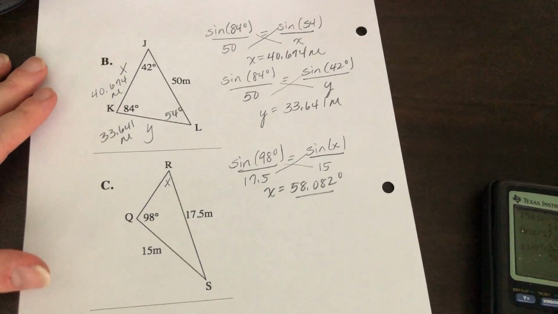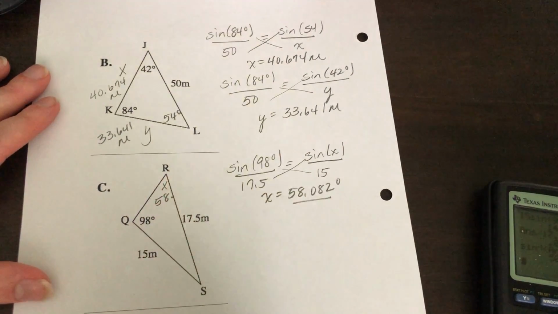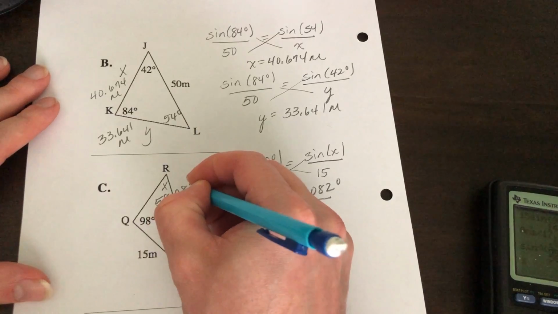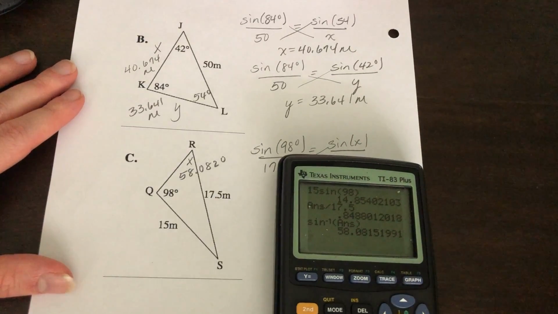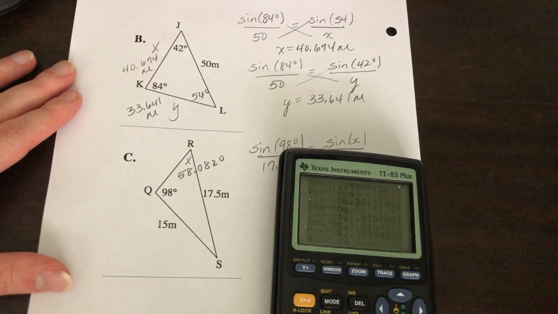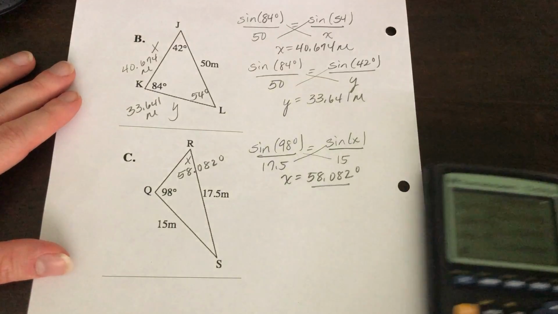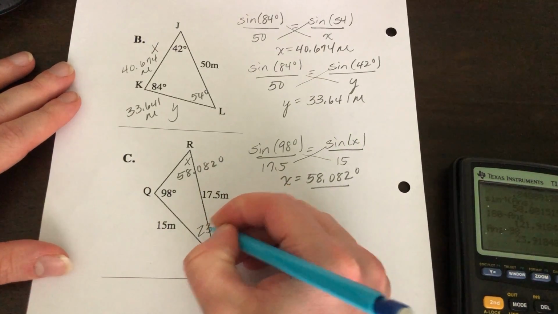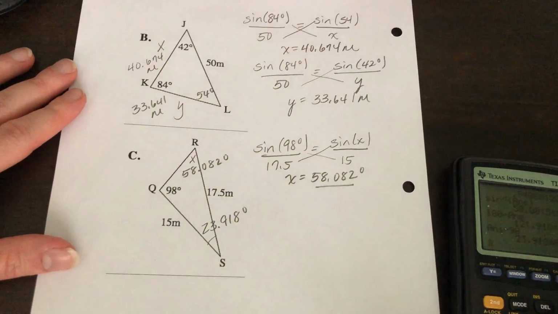And we're in degrees. Now, we know that the angles of a triangle add up to be 180. Okay, so we'll do 180 minus that answer minus 98, and we get your third angle is 23.918. Okay, so that's what that angle is right there.